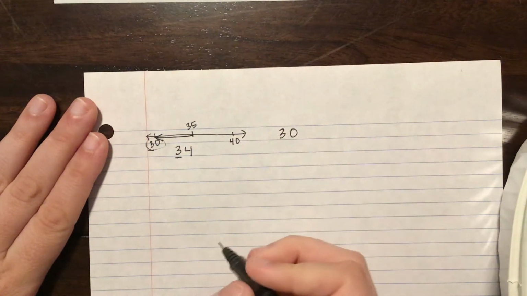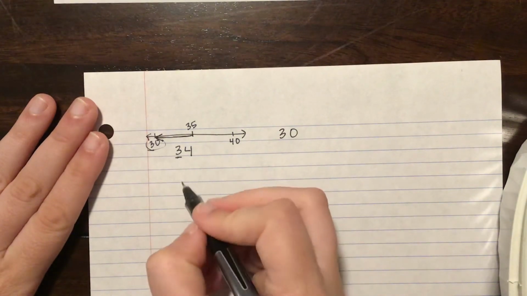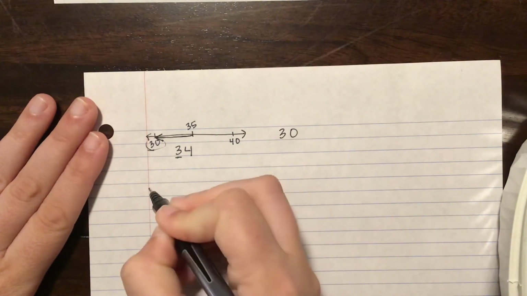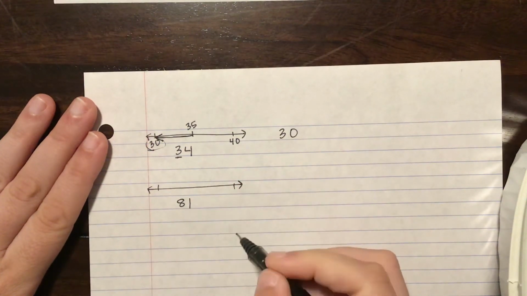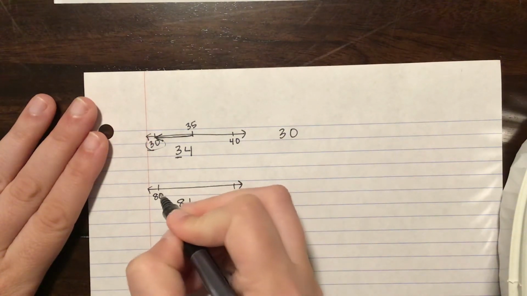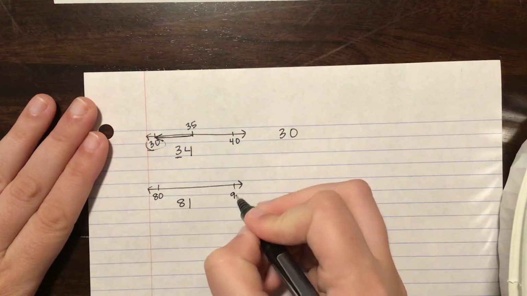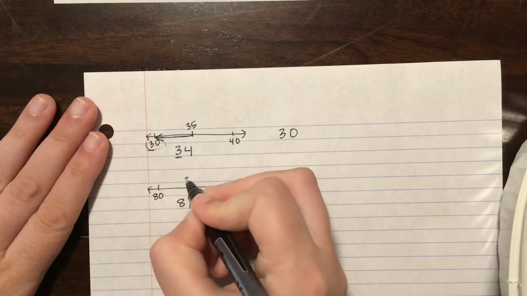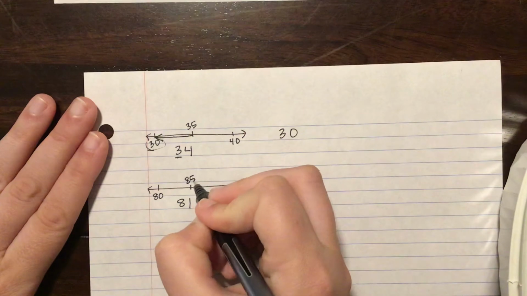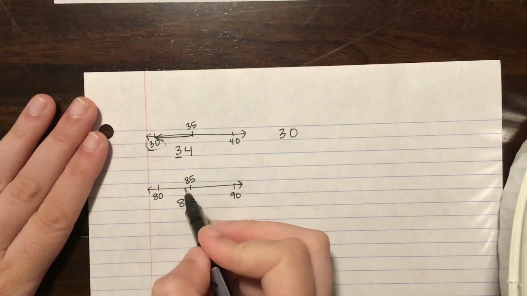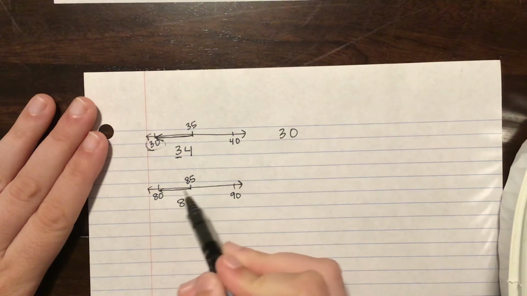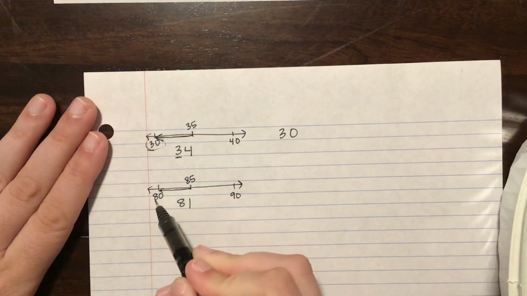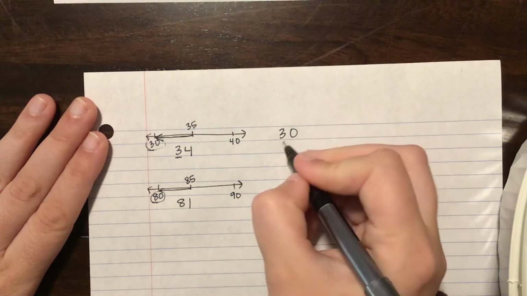The other number is 81. On a number line, 81 is between 80 and 90, with the midpoint being 85. 81 is between 80 and 85, or these 2 points, which means it's closer to 80 and would round down to 80.